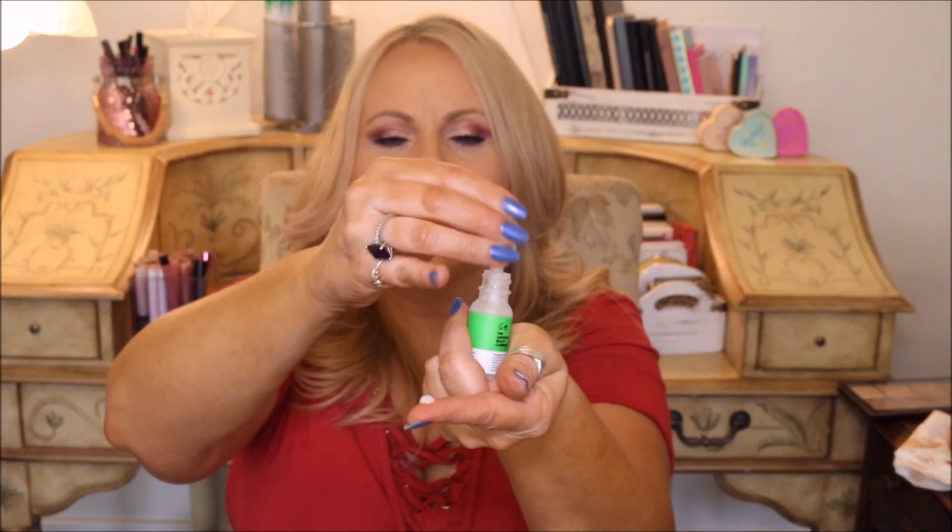Okay, so this one is actually quite a thick little formula. It's about the consistency of the second ones, but just a little bit thinner, but I only use it on my eyes because it's specifically for your eyes. Boy, the back of my hands are just gonna be all treated today.